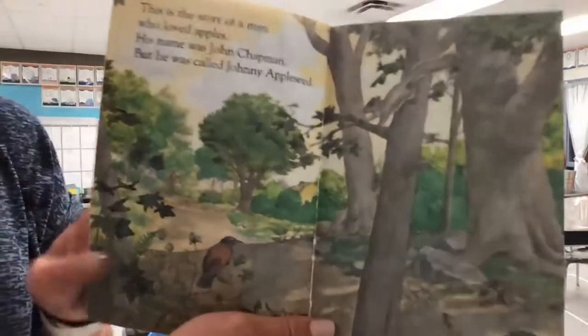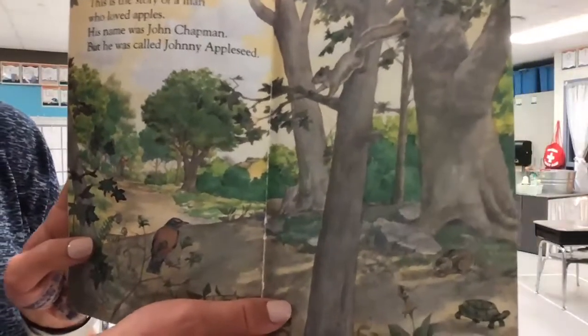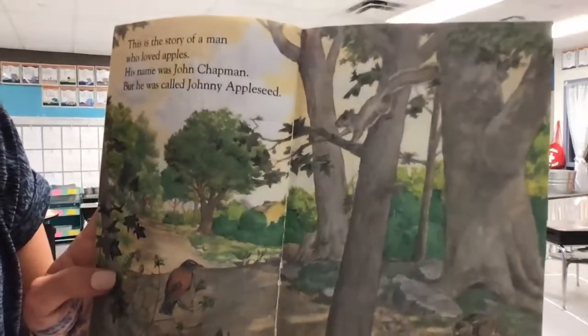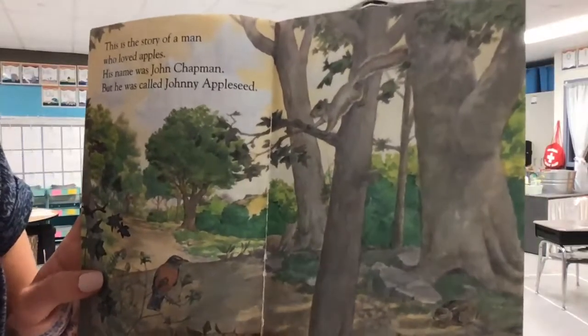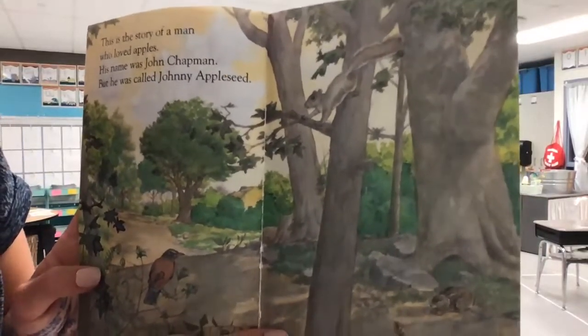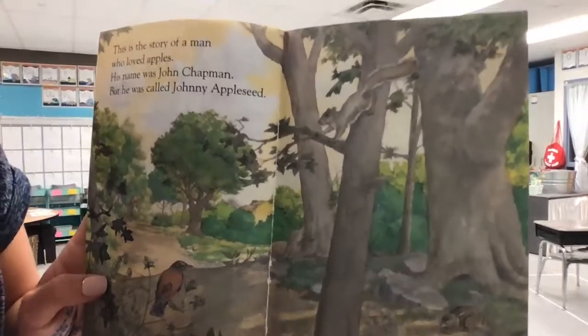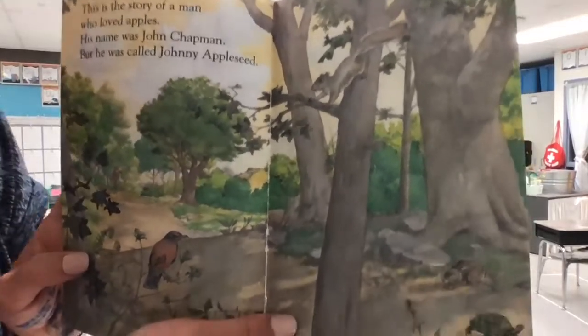And here's where our story begins. Take a look at those illustrations. This is the story of a man who loved apples. His name was John Chapman, but he was called Johnny Appleseed.